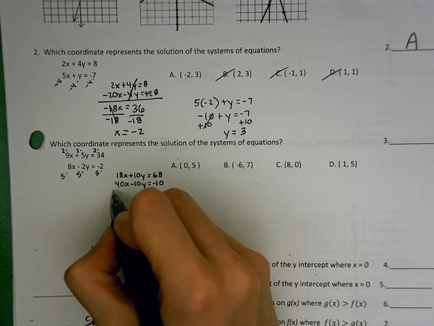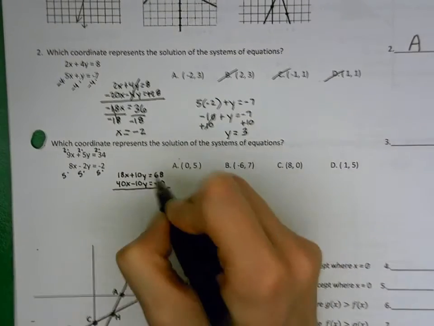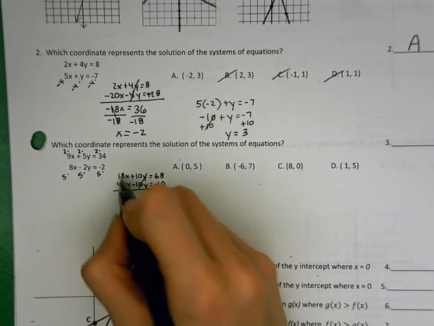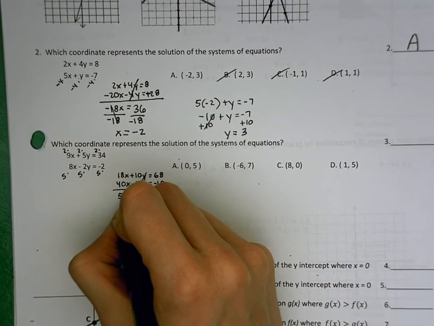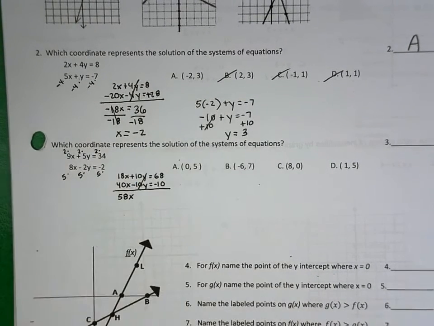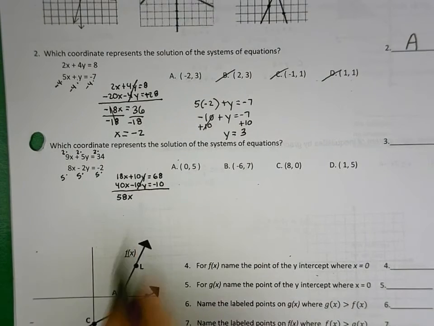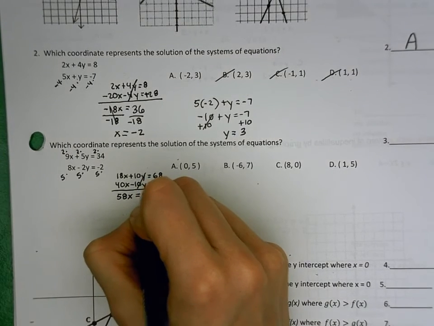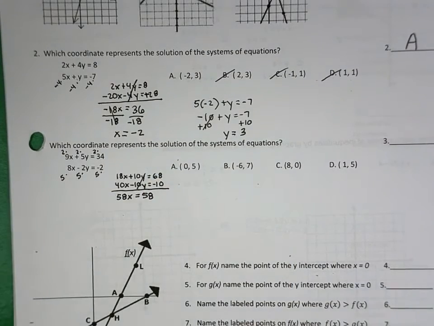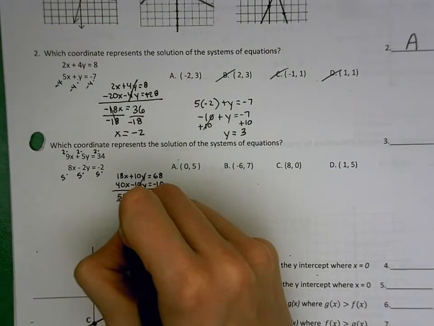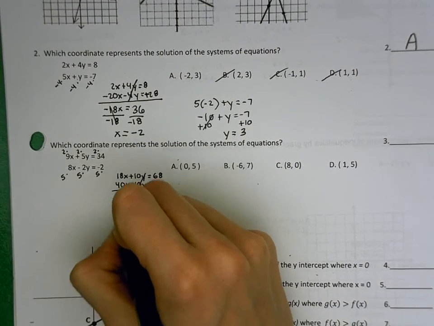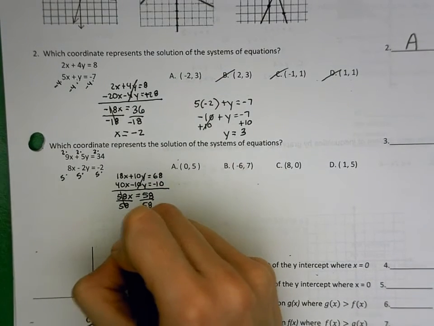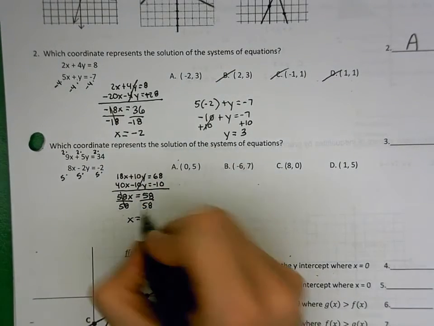Okay, and so now that it's in elimination form, we're going to add down. 10 minus 10 is 0. 40 plus 18 is 58x. And negative 10 plus 68, or 68 minus 10, is 58. And when we divide 58 over to the other side, we get x equals 58 divided by 58 is 1.